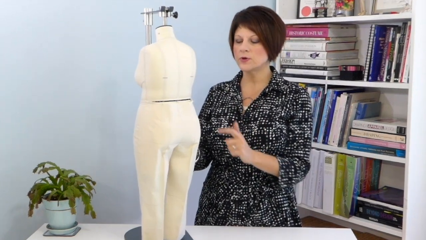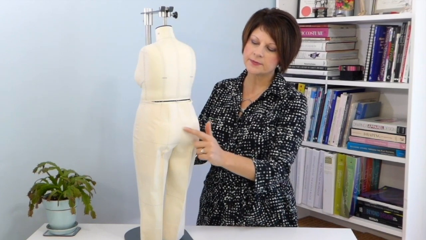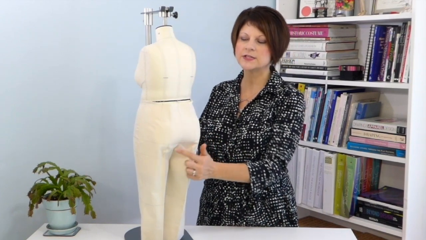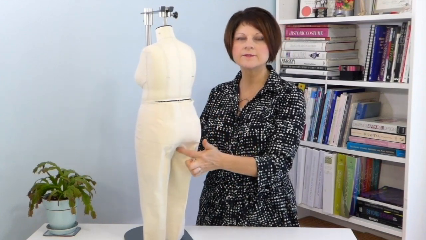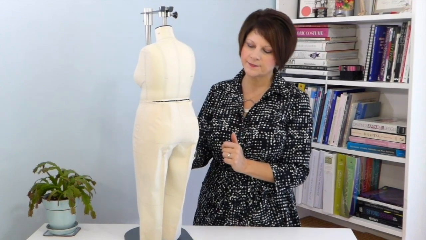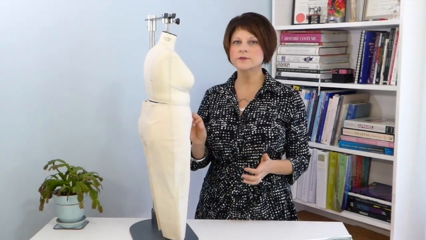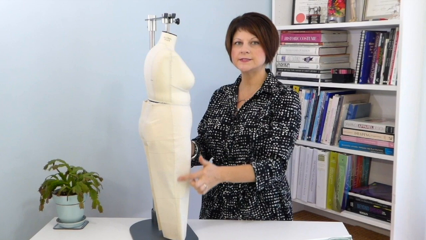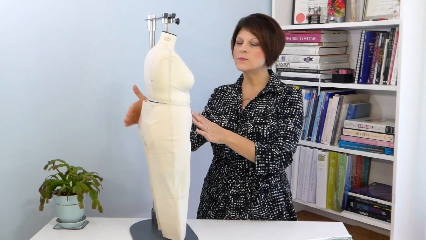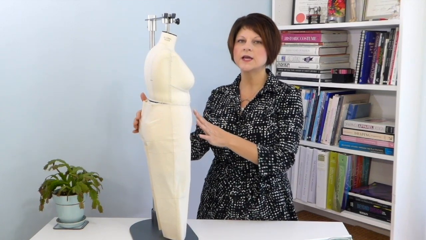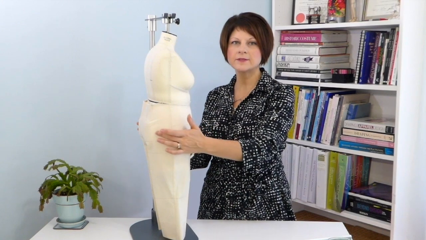You might also notice that the back hip line and high hip line are actually dipping down into sort of a V shape. This also always indicates that you don't have enough length in the back rise. If you actually take a look at your vertical balance line, which is your side seam line, you're going to find that it's going to be tilting toward the back. This is because you need more fabric at the back of the body. So what's happening is the back of the body is borrowing fabric from the front.